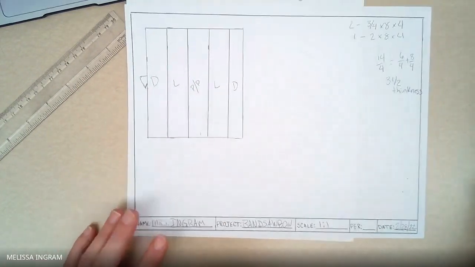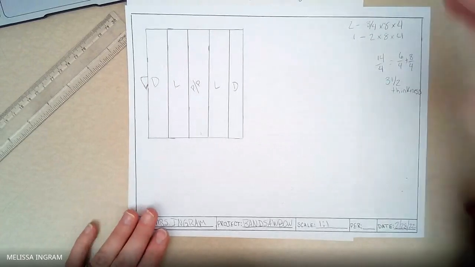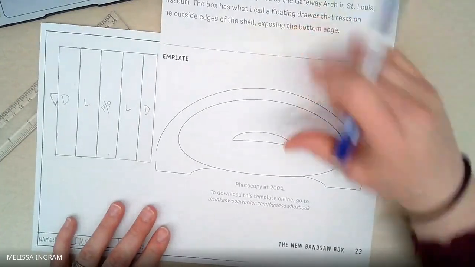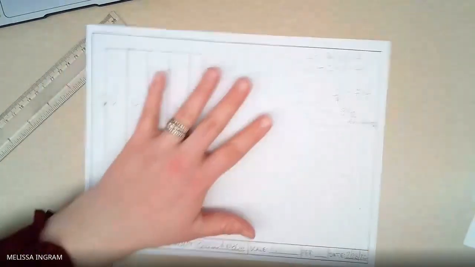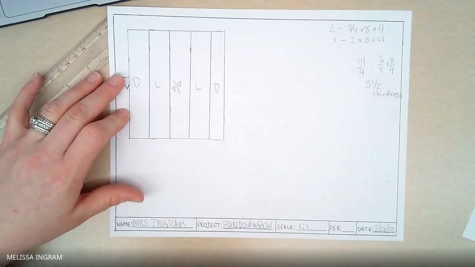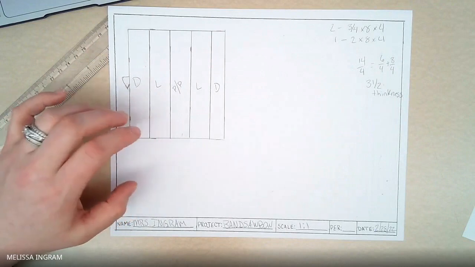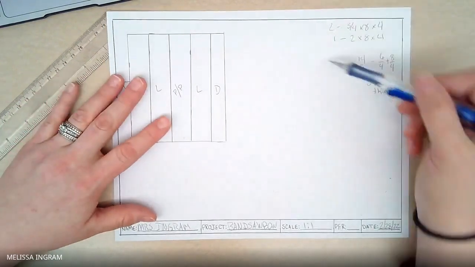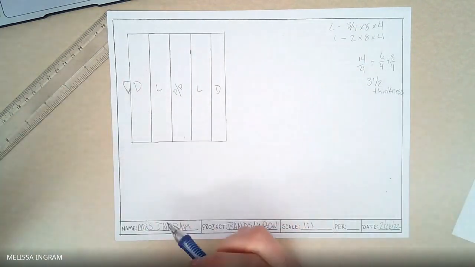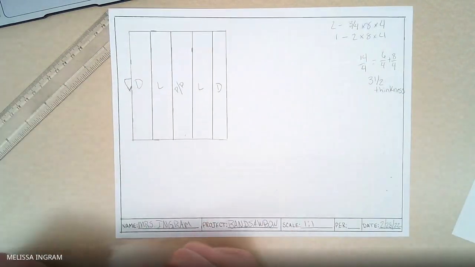So that is going to be the plans for your bandsaw box. This piece of paper is going to get cut up. So you can't turn this in because you're cutting it out. This is what you have to turn in for your plans to be able to get full credit on your project. Make sure you keep track of this. Don't lose it. If you need to take other notes on here, this is where you can take notes. And then the majority of your plans are on Google Classroom through that slideshow.